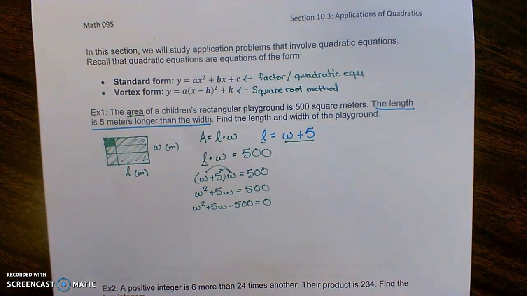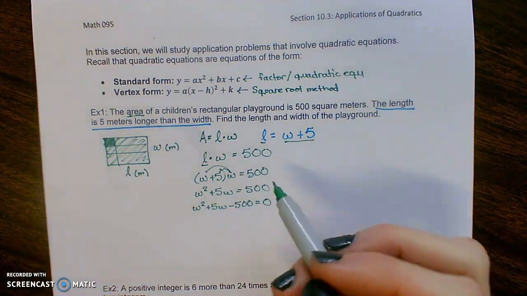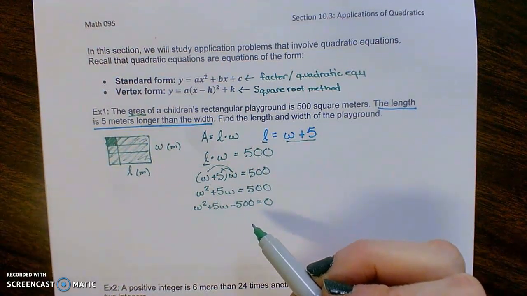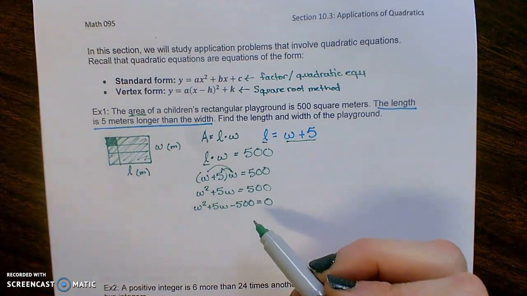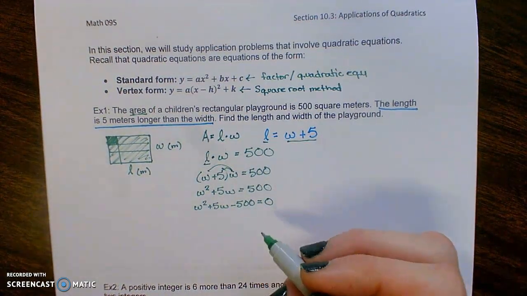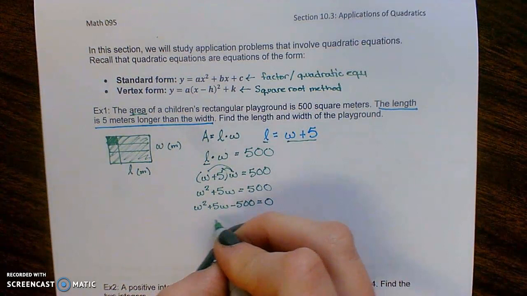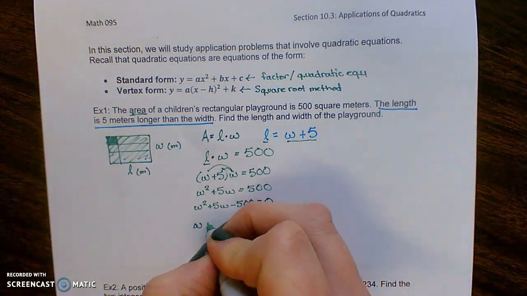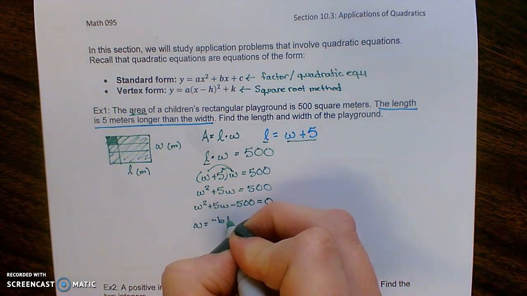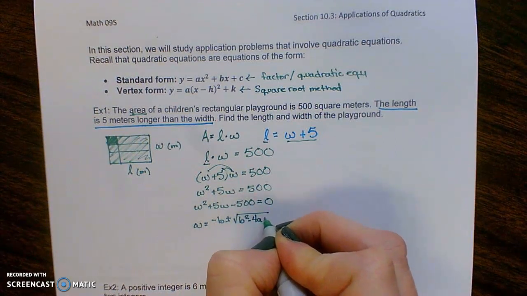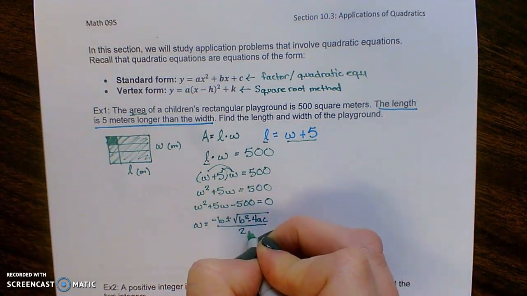Alright, and then the next thing that I want to do is I can either factor this. I can't think of two numbers that multiply to negative 500 and add to 5 off the top of my head, so I think instead I'll use the quadratic formula. Usually we use x, but in this case I have w. It'll be negative b plus or minus the square root of b squared minus 4ac, all over 2a.